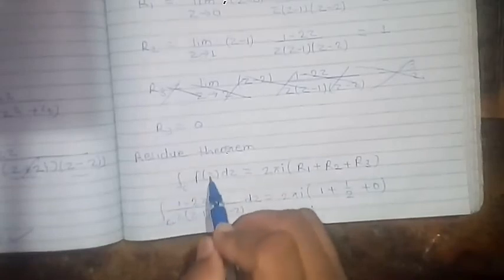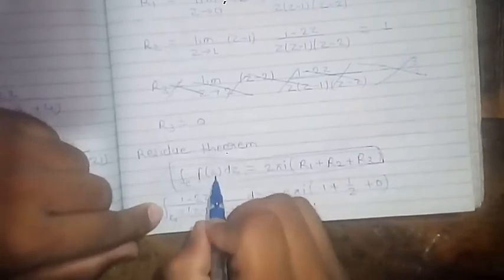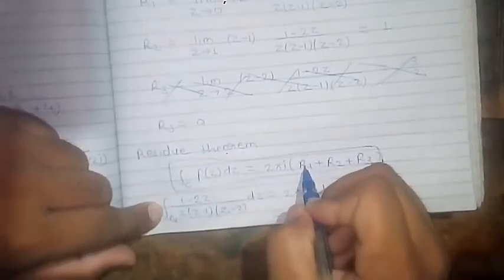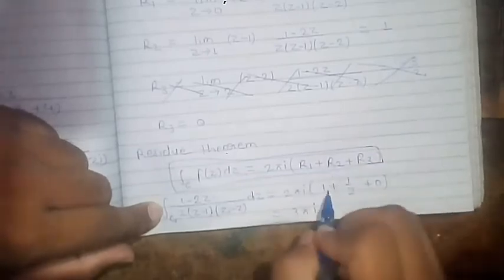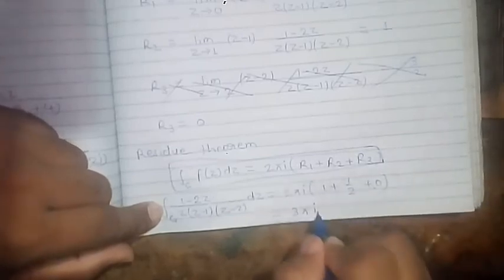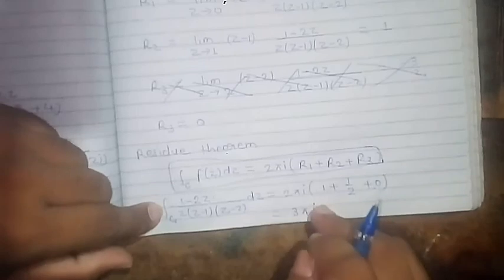So the value of the third residue corresponding to z equal to 2 will be 0. Then we know that by the residue theorem, the integration over c of f(z) dz is equal to 2 pi i (R1 plus R2 plus R3). Putting the values in the residue theorem, the integration over c of (1 minus 2z) upon z into (z minus 1) into (z minus 2) dz is equal to 2 pi i times (R1 is equal to 1 by 2, R2 is equal to 1, and R3 is 0). So we get 3 pi i. 3 pi i is the answer of this question.